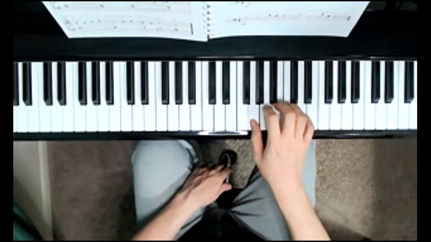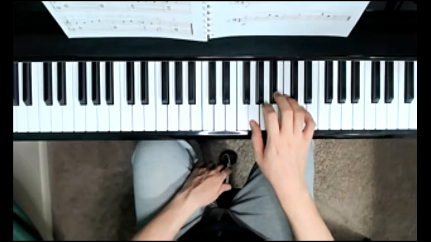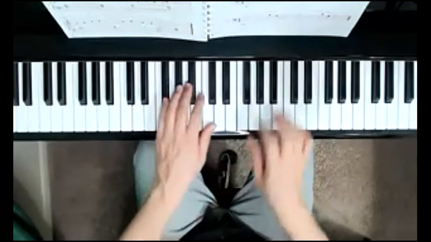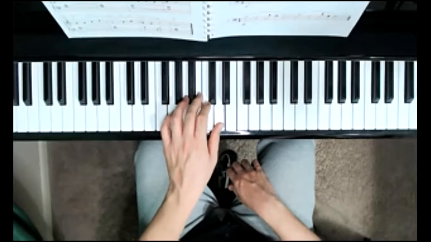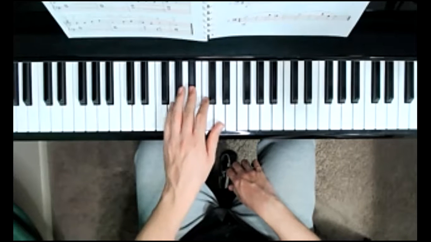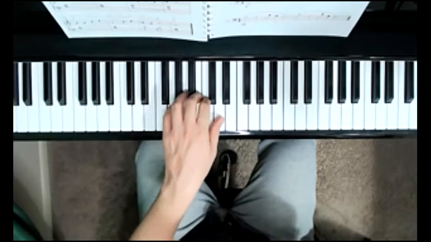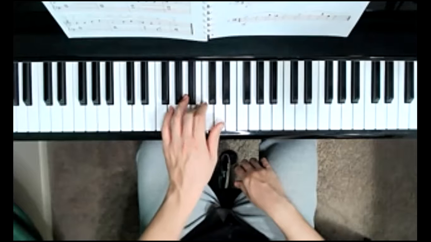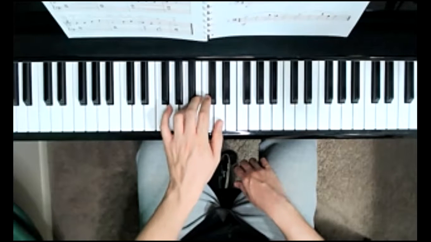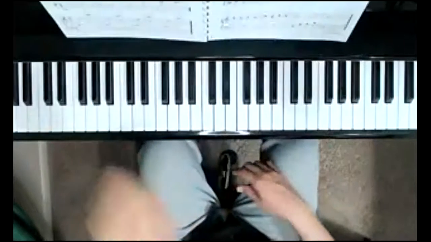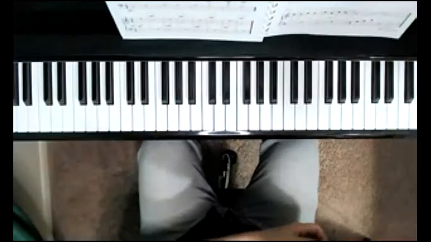Next one. Now for the left hand. And the last one. Very good. Moving on.